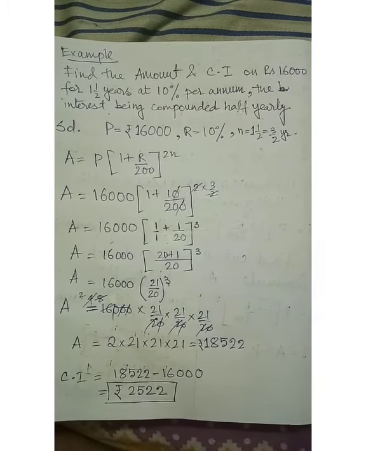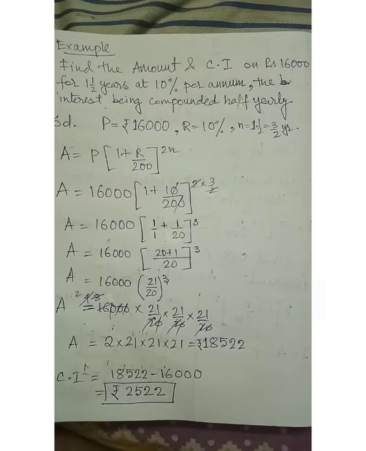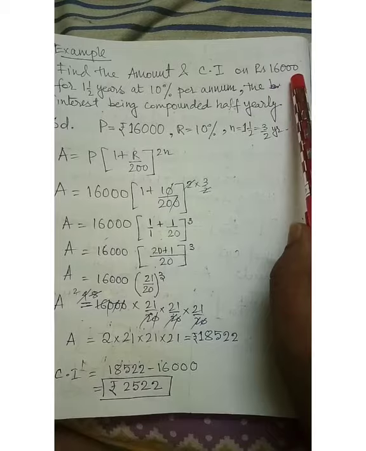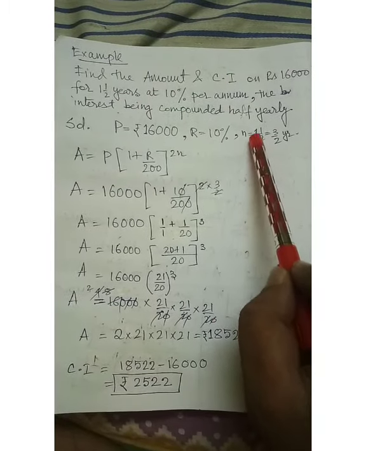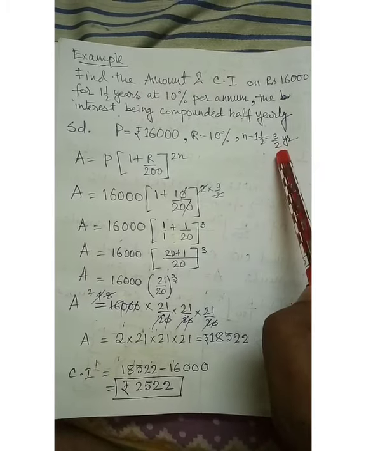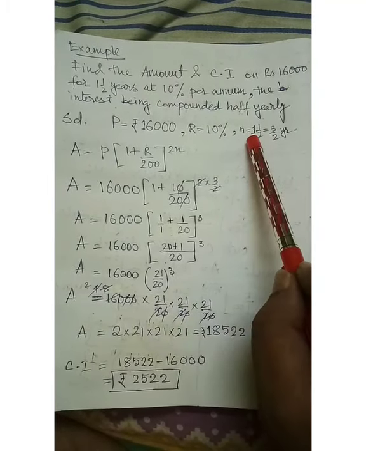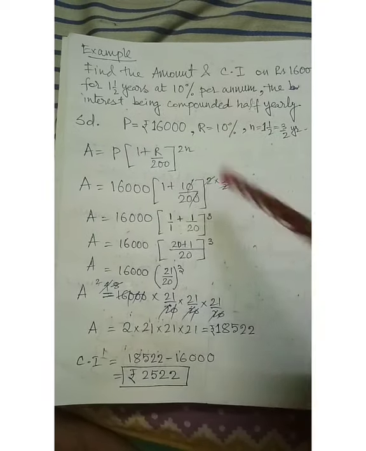Solution. Before the solution we have to think of that, we have to write down the data first. What I've written, P equals 16,000. Rate equals 10%, and N is given as 1.5 years, means 3/2 years. Okay, I make it from a mixed fraction to a fraction. Why I have done that, you will see afterwards.